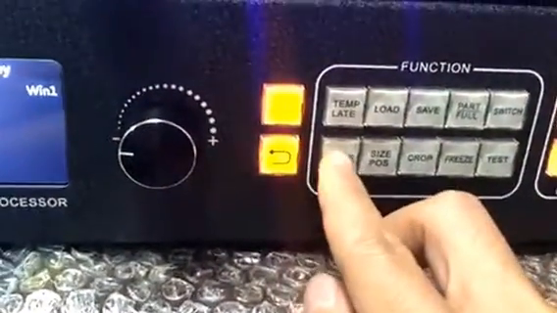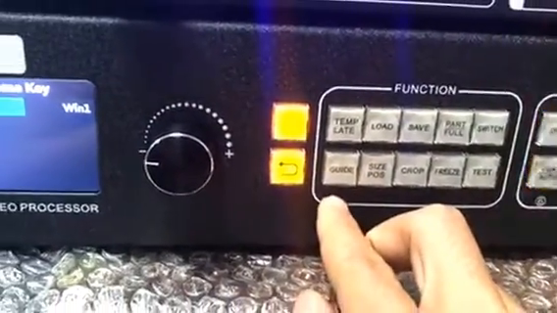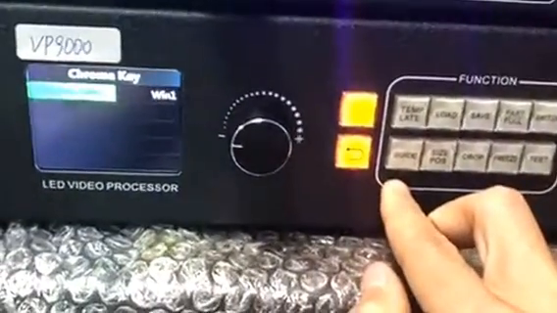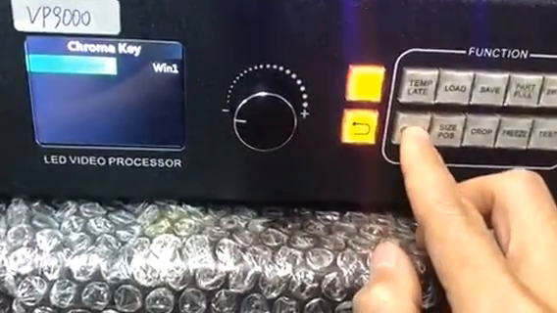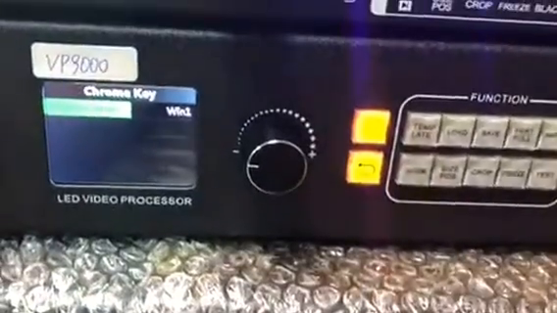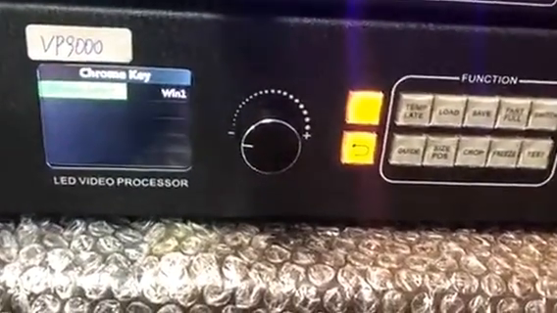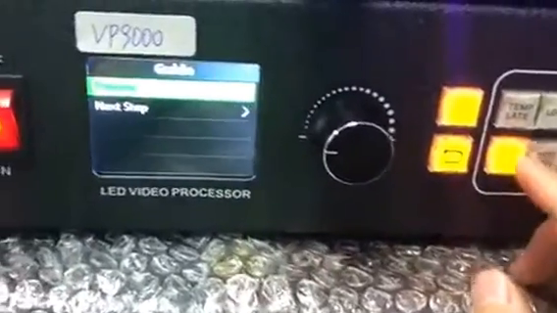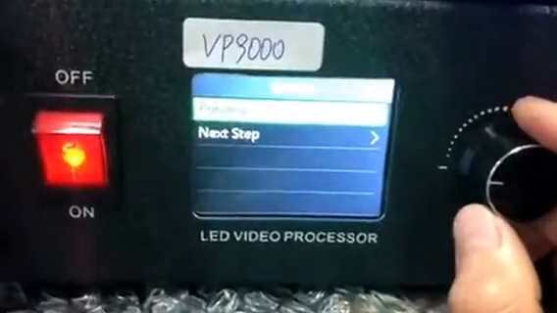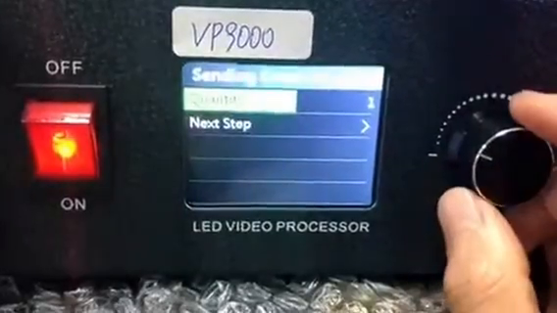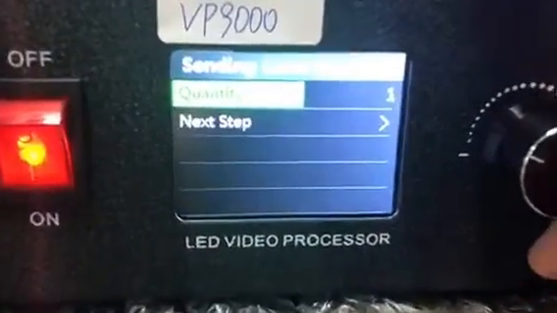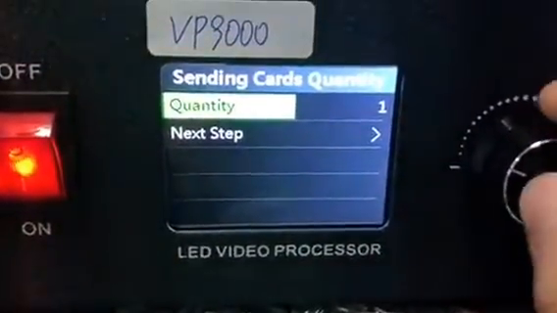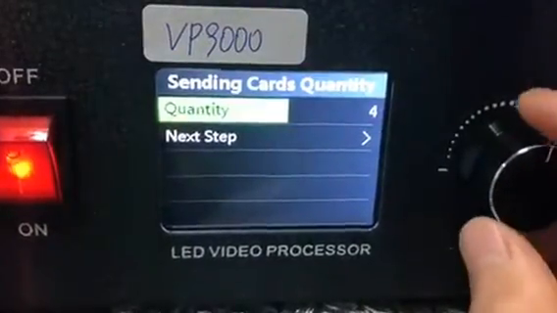And here, this is a special button. It's specially designed for VP1000. It's a get. When you got 4 sending cards, or more than 2 sending cards, you can click here to do the setting. You click get, the next step, quantity, how many sending cards, the quantity. You can choose how many sending cards, the next step.